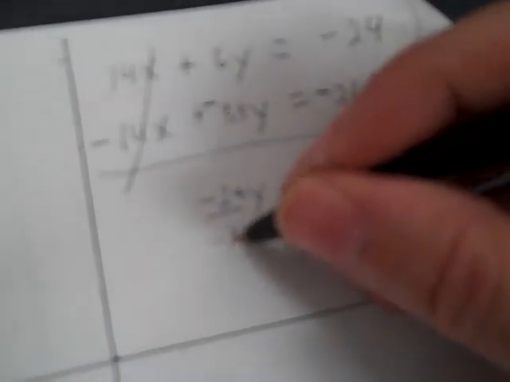Okay, so we add those together, and those will go away. And then I add positive 6 and negative 35. That's going to be negative 29y. And then I add negative 24 and negative 266, and that's negative 290. Then I divide. And y equals 10. Okay, so there's 10.